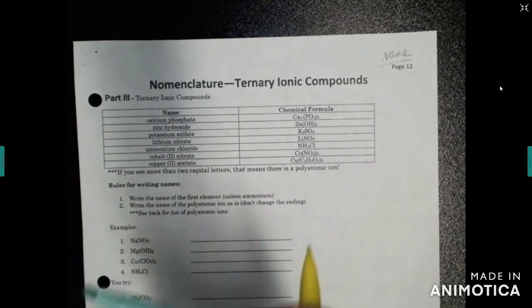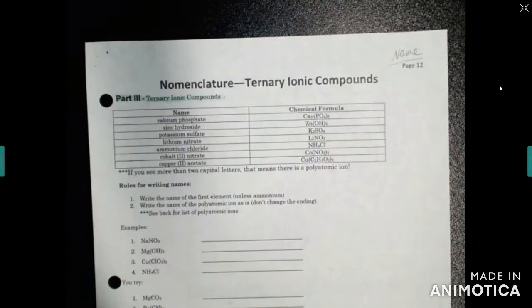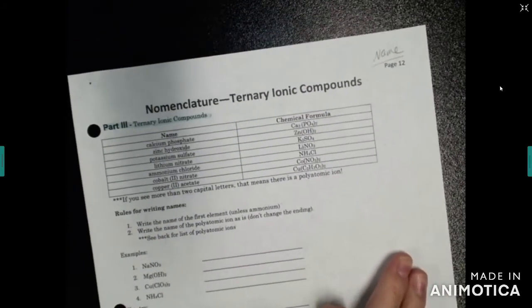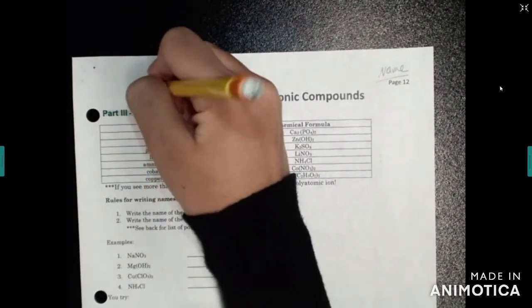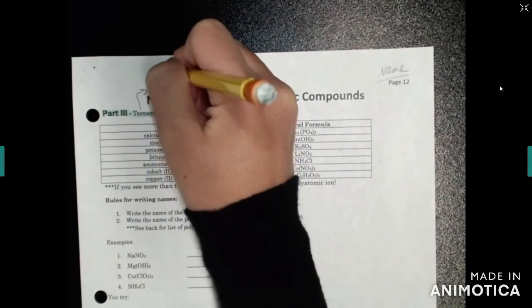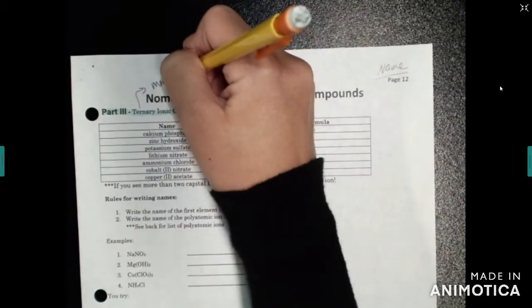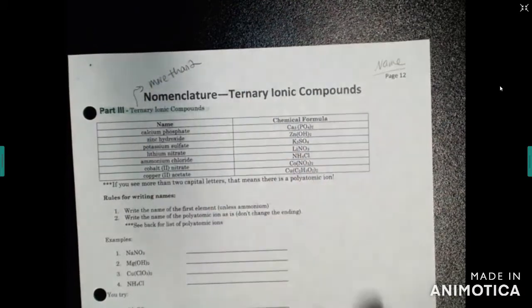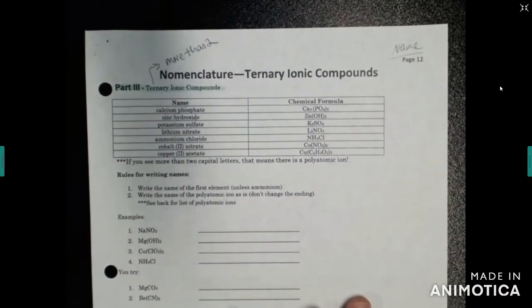Okay, so we already talked about binary ionic compounds, compounds that had 2 elements in it. Ternary means it has 3 elements in it. So it's basically if you see more than 2. Really, it means 3, but if you have more than 2, sometimes it can be more than 3 even. Okay, so ternary ionic compound.